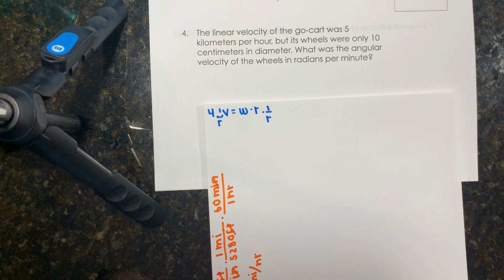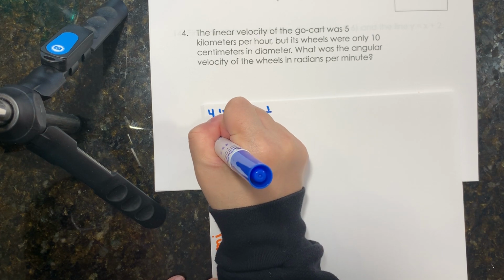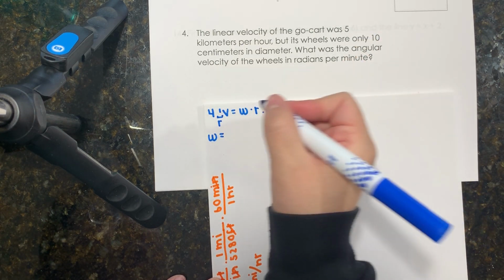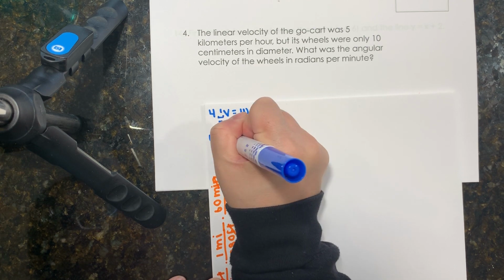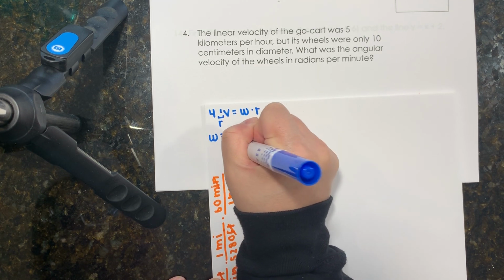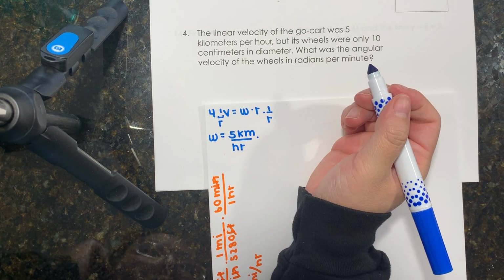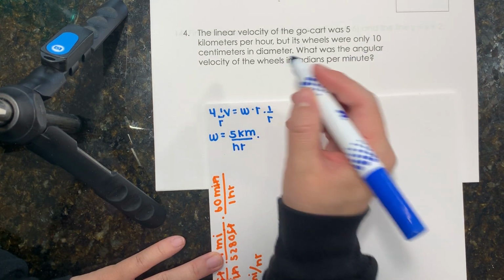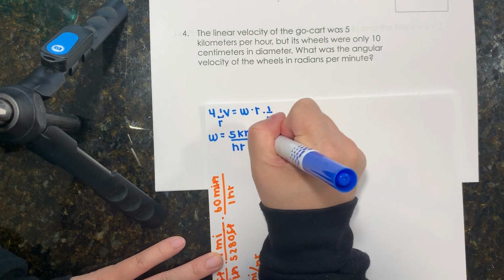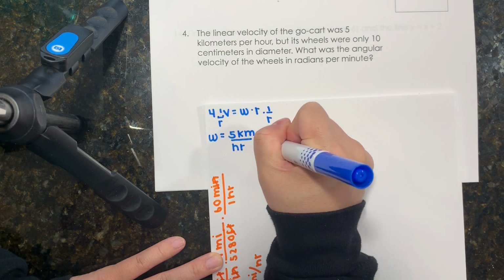So my angular velocity is going to be equal to the linear velocity, which is 5 kilometers per hour, and that's being multiplied by 1 over the radius. And the diameter is 10 centimeters, which means that the radius is 5 centimeters.